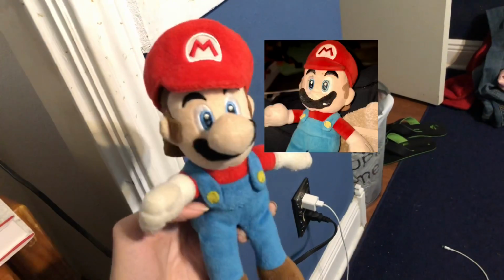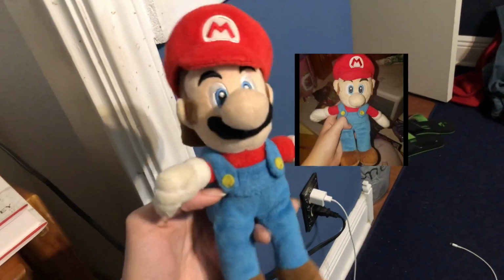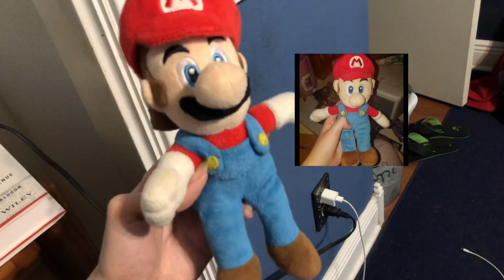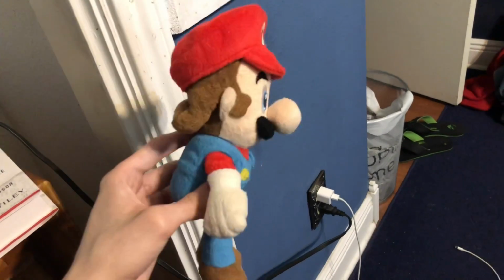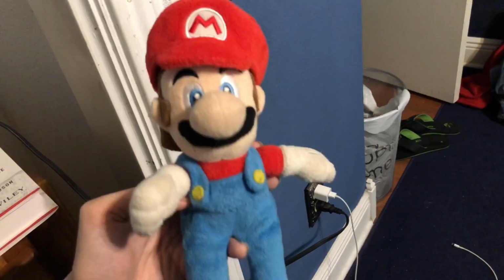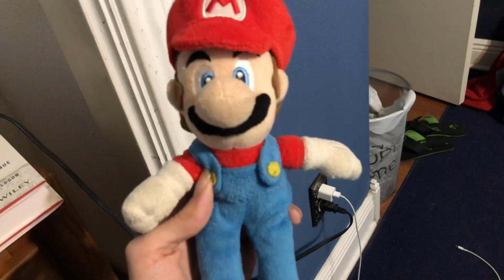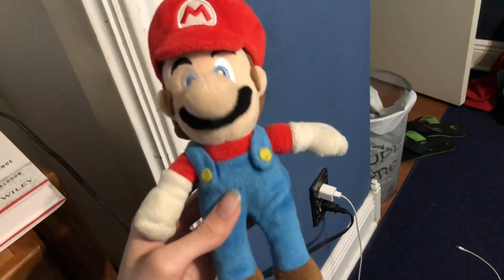But I can show you guys a plushie that I had when I was a kid, and it's really dirty, and it's not in a good condition. That's not really good to look at. If your plushie looks like it's been thrown in the garbage, maybe invest in new plushies. I mean, you don't have to do this, but it's just a lot nicer.